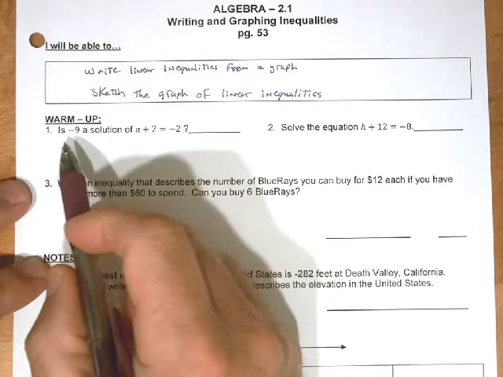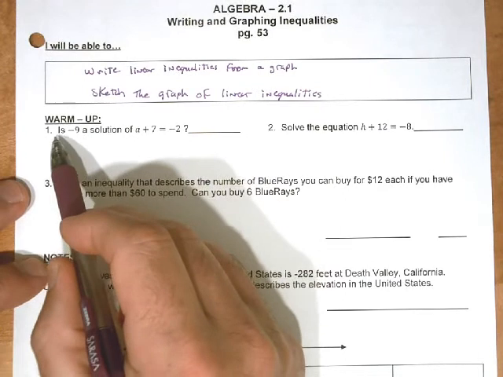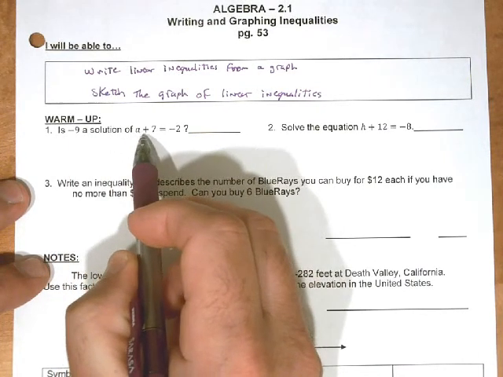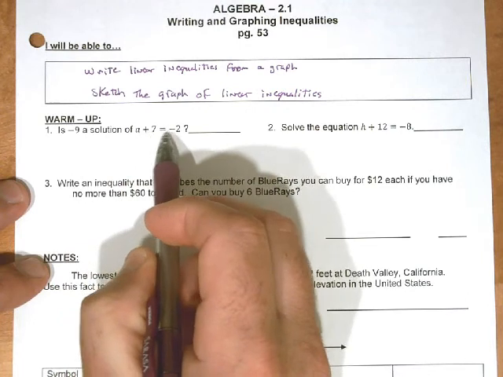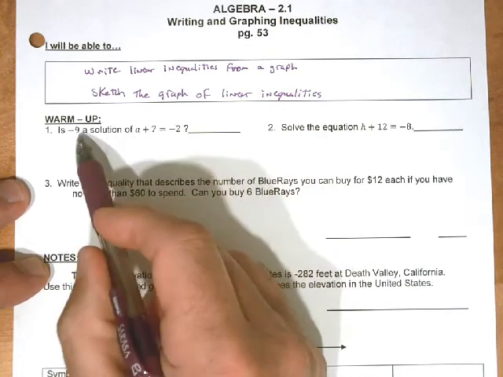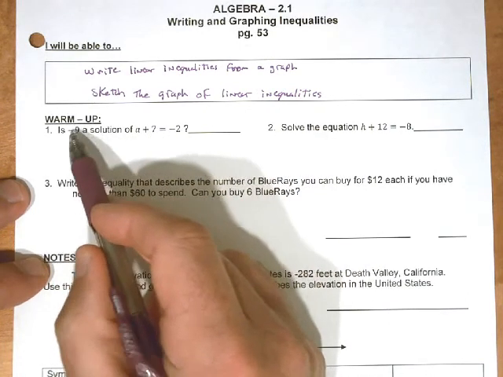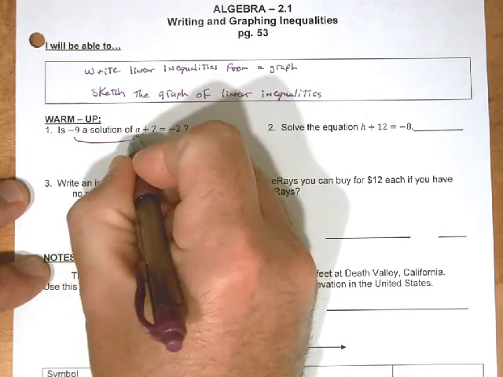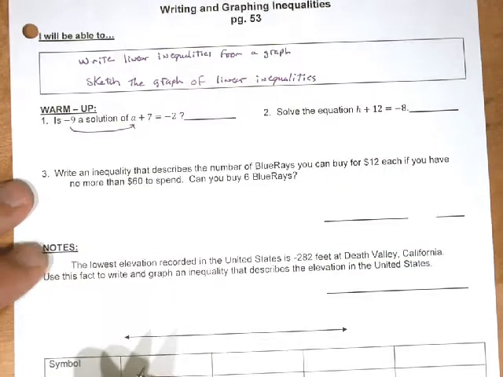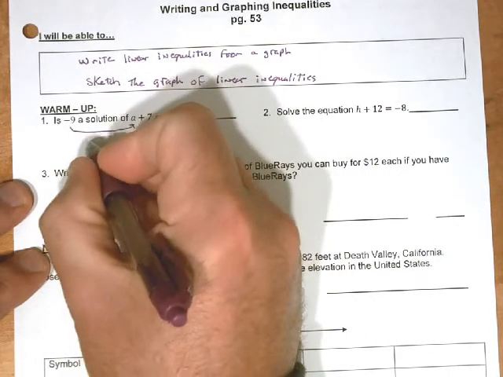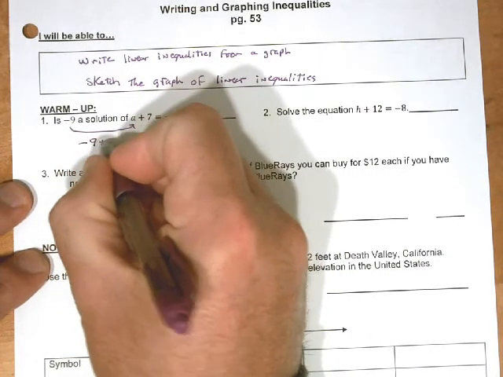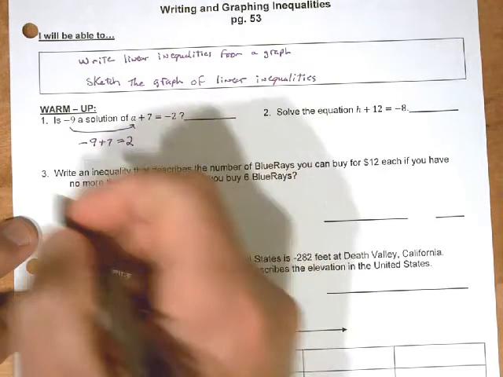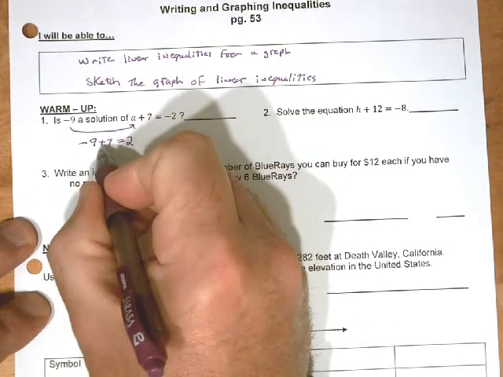In this first one, it says, is minus 9 a solution of a plus 7 equals a minus 2? So if we want to know if that is a solution, we're going to substitute that in. We're going to take that minus 9, substitute it into the a. So we'll rewrite our equation. Minus 9 plus 7, does that equal minus 2? Clean it up on the left side.